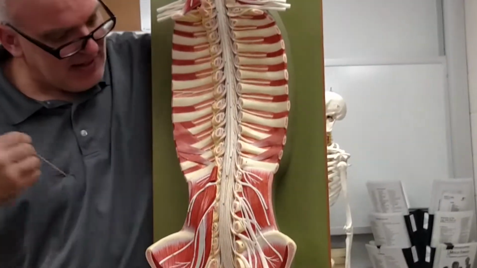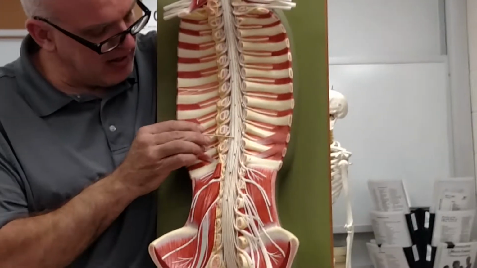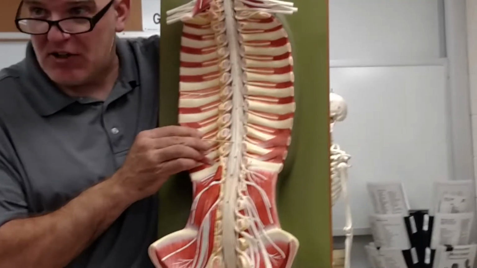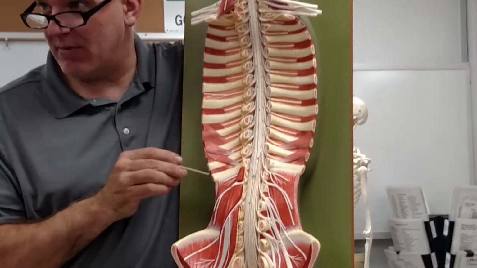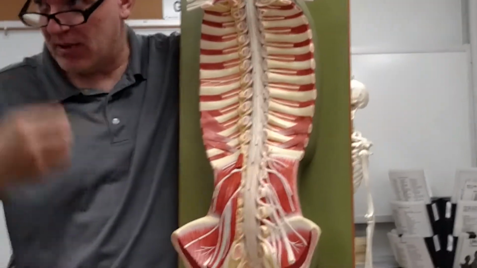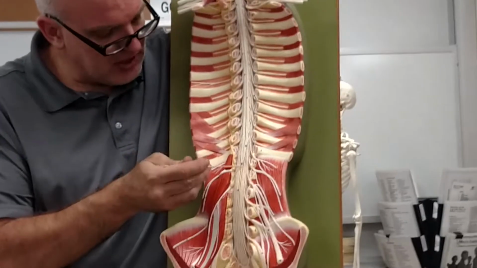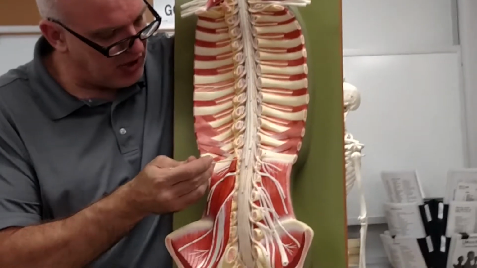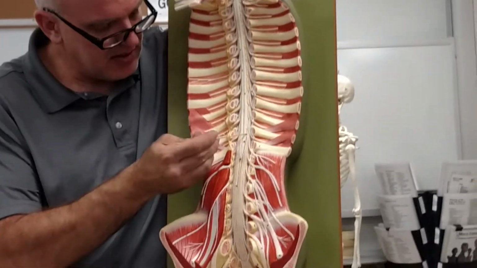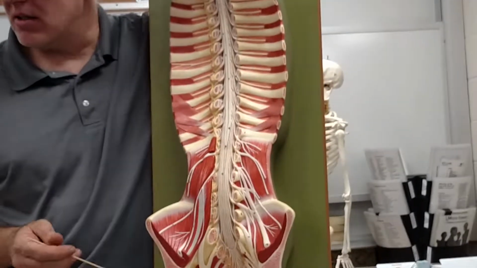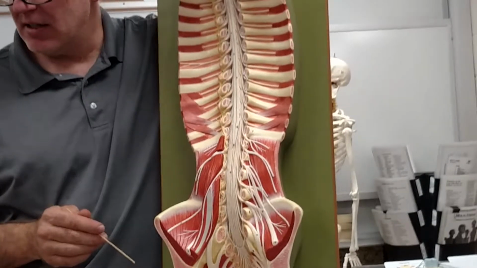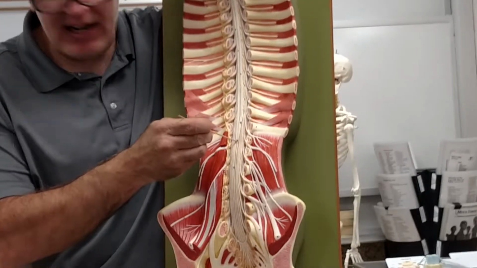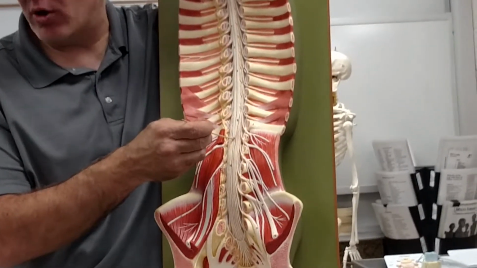All right. Do you see down here, here's my lumbar enlargement right here. Do you see how it comes to a point? Well, that looks like an ice cream cone almost. You know, an ice cream cone comes to a point. So this is called a cone, and it's actually called the conus medullaris. This is called the conus medullaris because it comes to a point. The tip of the conus medullaris is the end of your spinal cord.